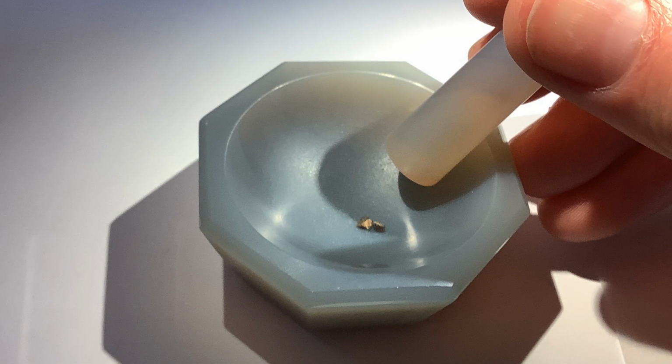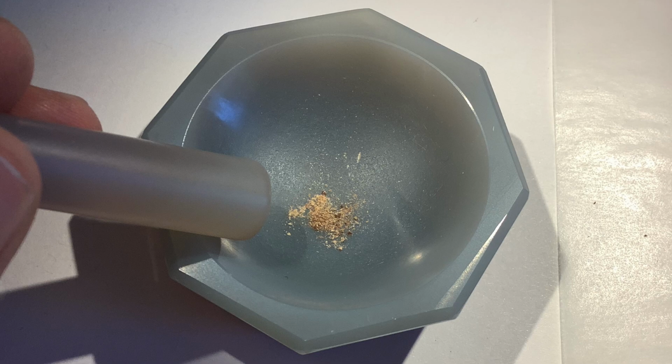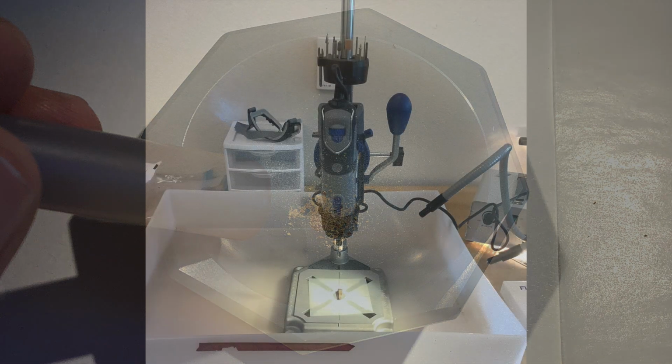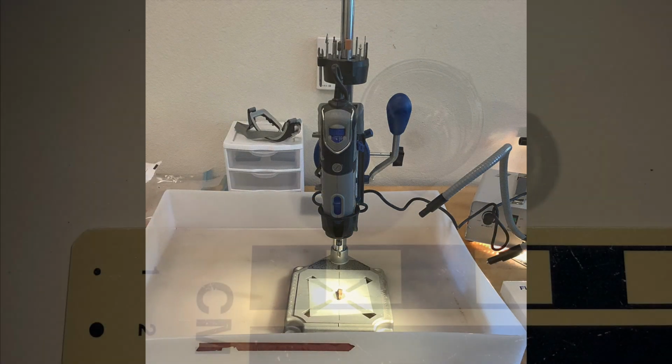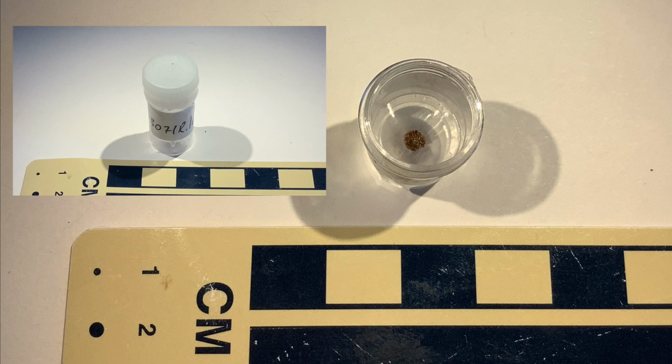Then, we powder the sample by crushing in a mortar and pestle or by grinding with a Dremel power tool. We collect all our powders in well-labeled vessels, and then they are ready for aliquoting for isotopic analyses. We'll show you these procedures in the upcoming videos.